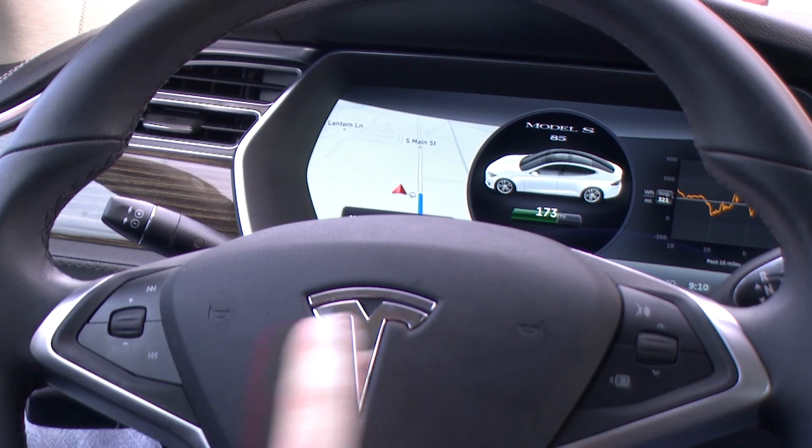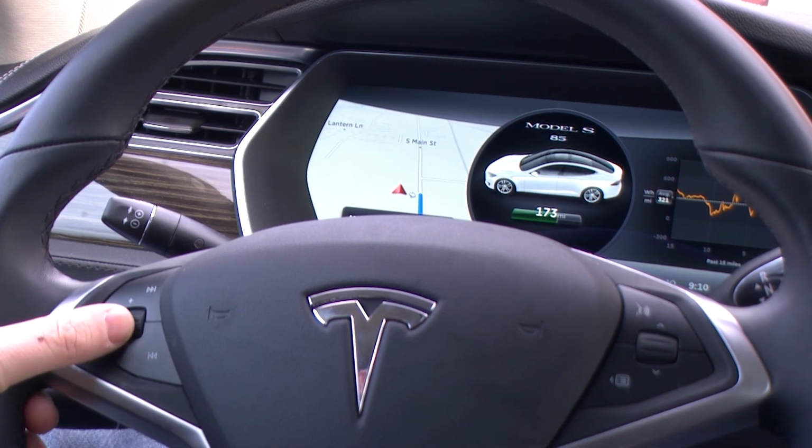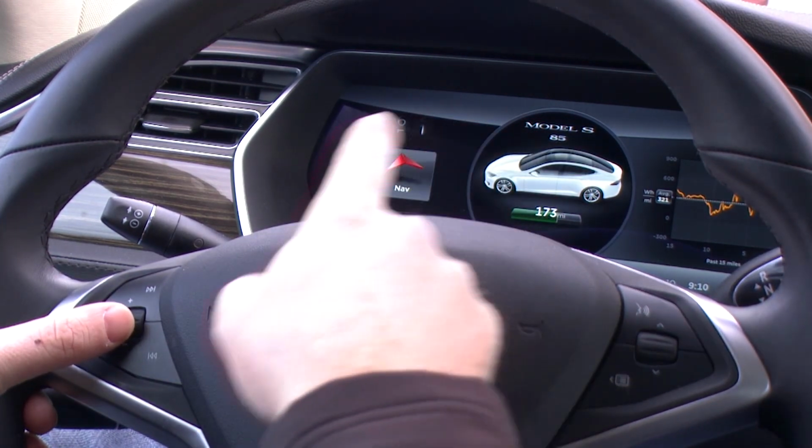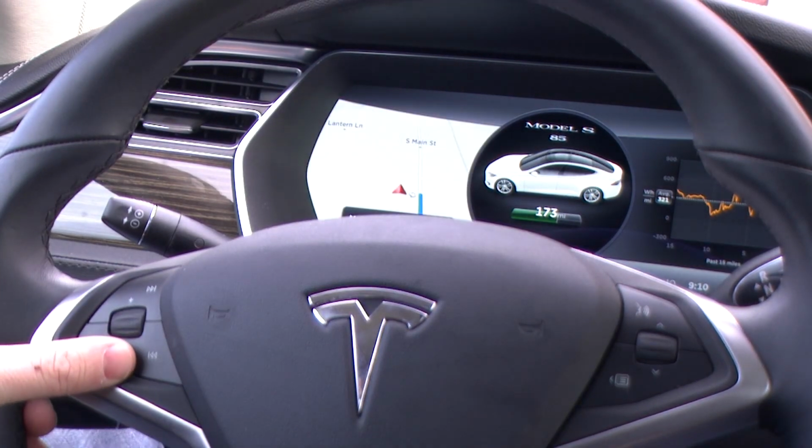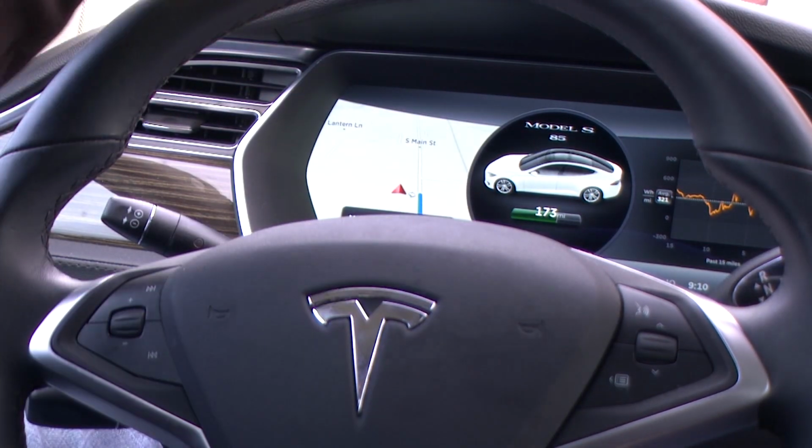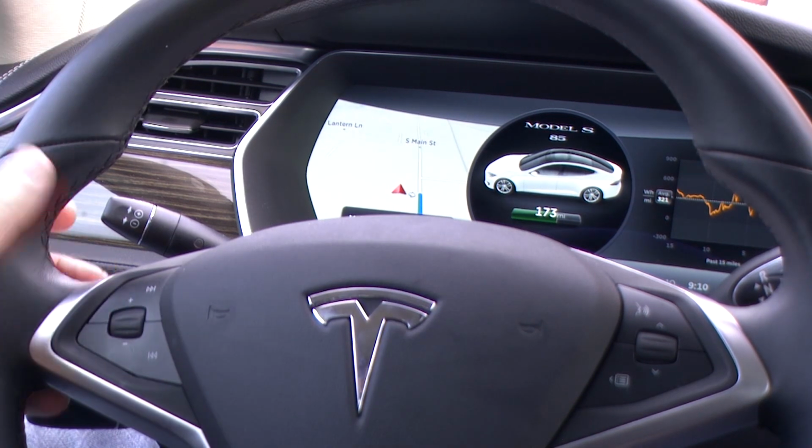The middle button here on both of them, if you hold down on it, it lets you choose what is on that side of the dashboard. So as I have it right now, I have the navigation on the left and I have energy consumption on the right, but you can change that.